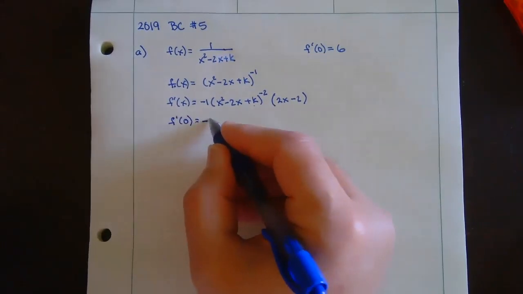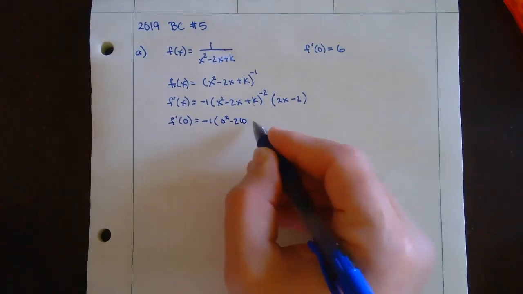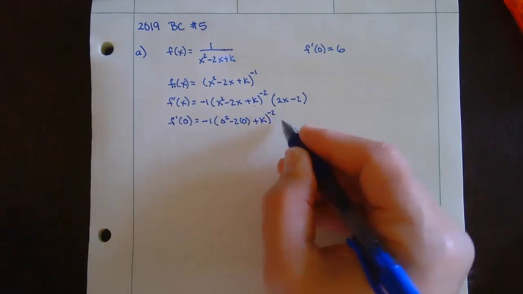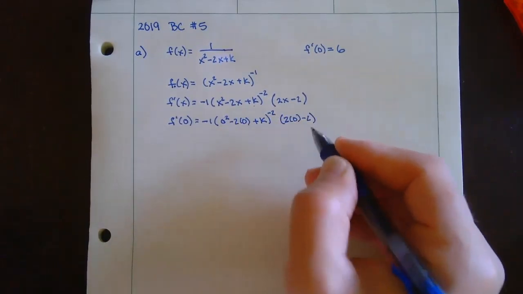Now, f prime of 0 would be -1 times 0 squared minus 2 times 0 plus k, raised to the -2, times 2 times 0 minus 2.